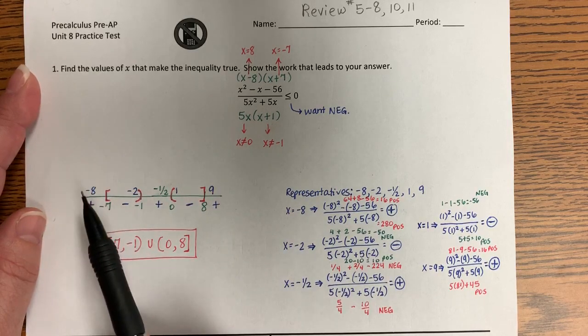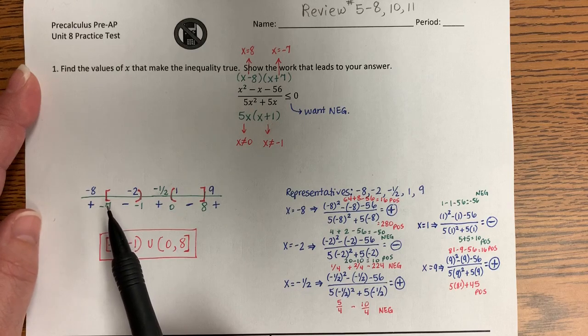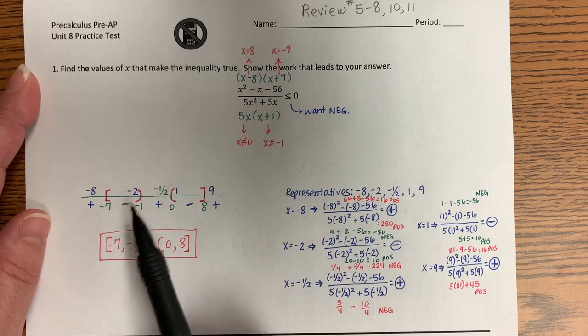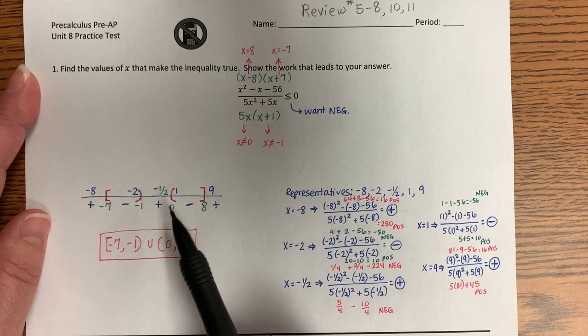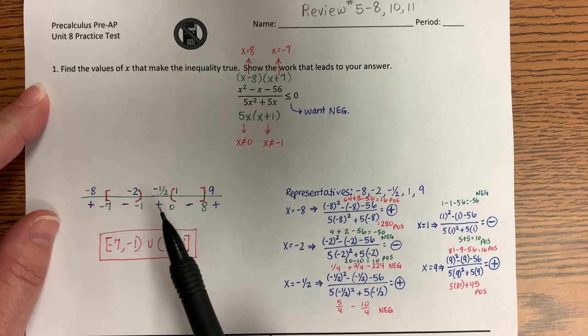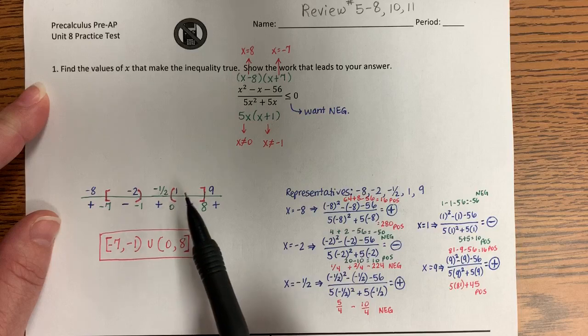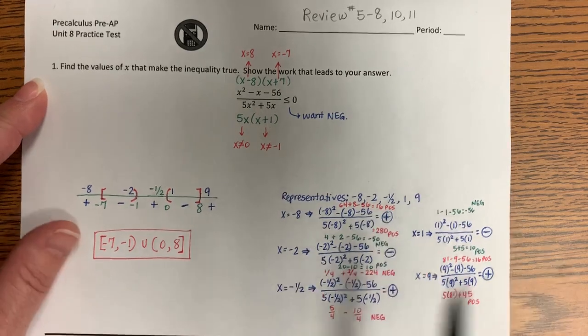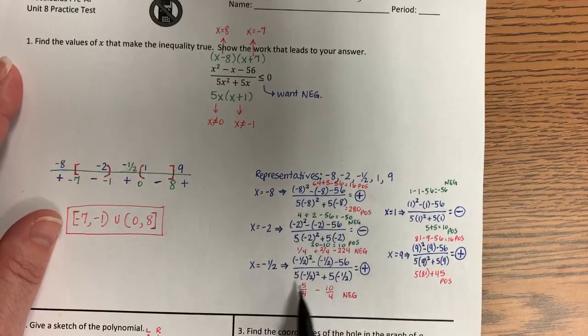So I chose in blue here, to the left of negative 7, I'm going to use negative 8. Between negative 1 and negative 7, I chose negative 2. Between negative 1 and 0, there's not a lot in between there, so I chose negative 1/2. And then between 0 and 8, I chose to do positive 1. And then beyond 8, I chose positive 9. And so I showed the work over here.